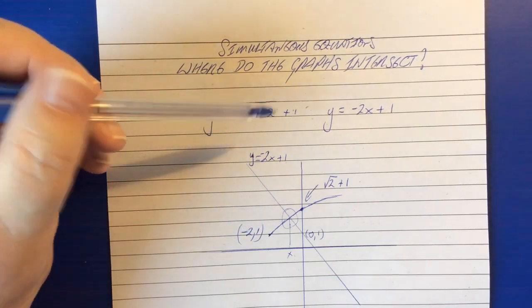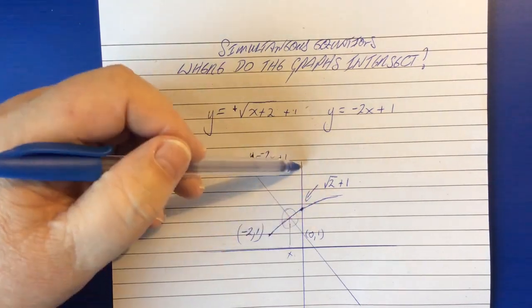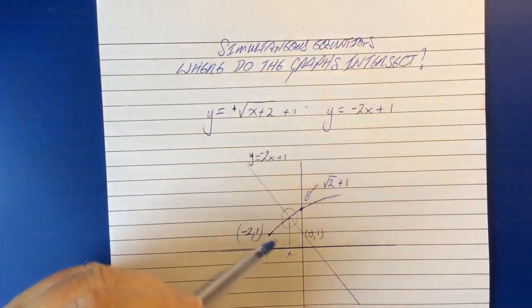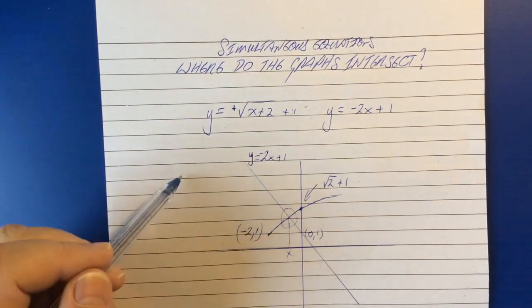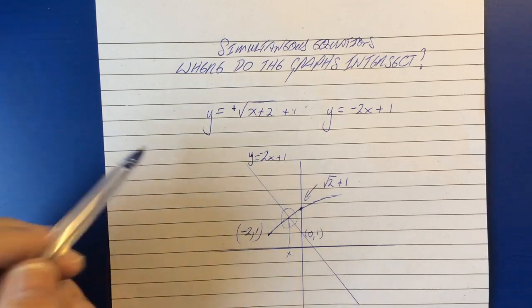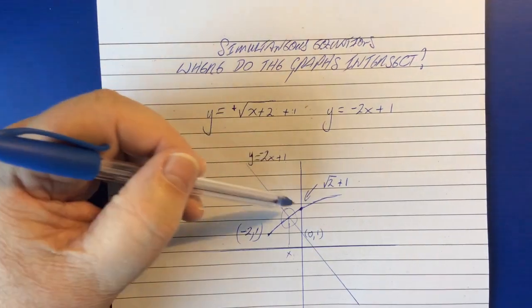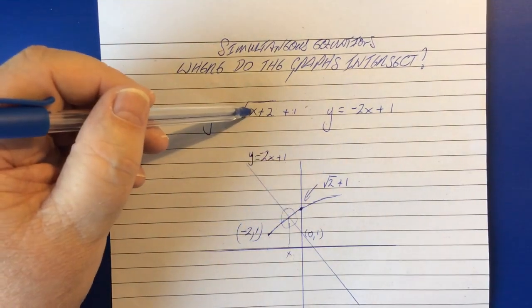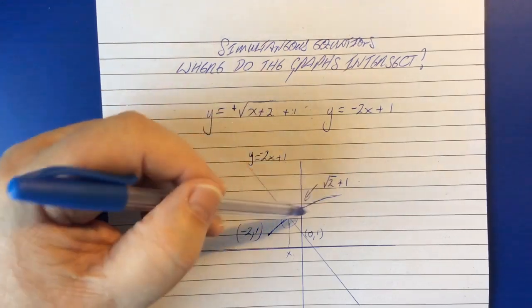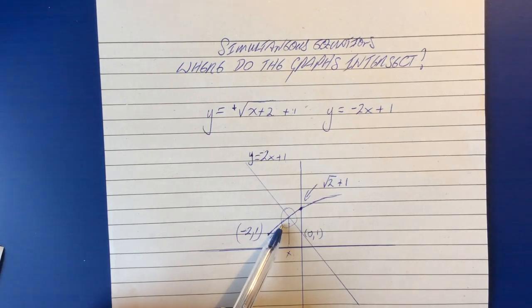The other thing that I'm interested in is where does this thing hit the y-axis, assuming that it does. It's possible that it could have gone tearing off in that direction. It doesn't. So in order to find this y-intercept, all I do is make x equal 0, and we get a value of root 2 plus 1. That's there. This is the point we're interested in, though.